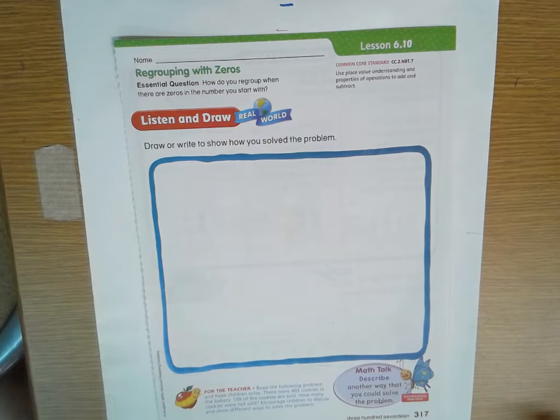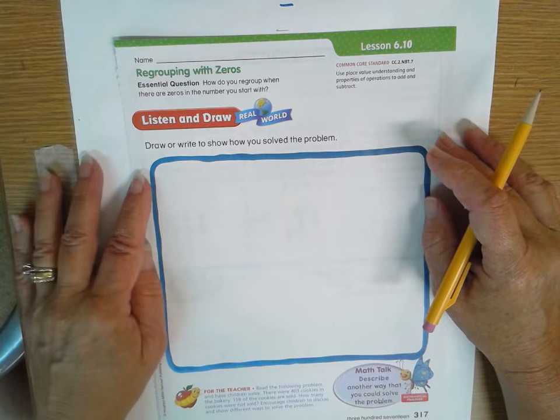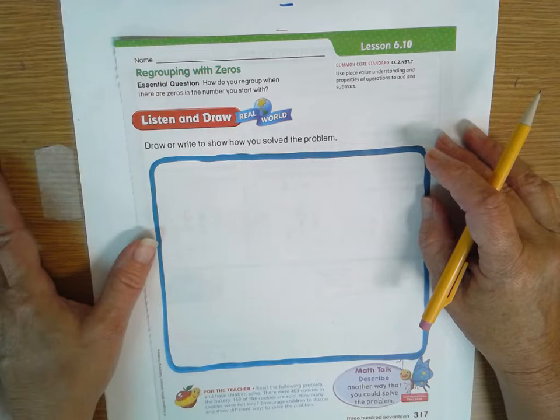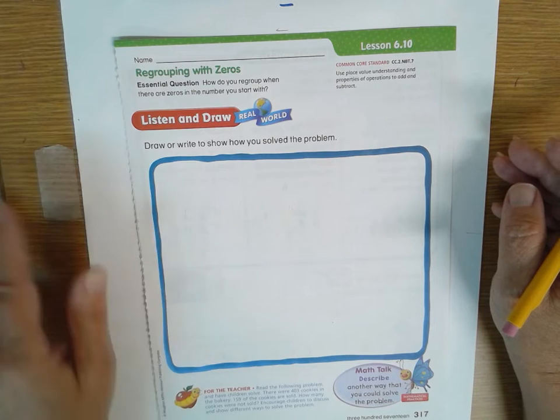On lesson 6.10 in our Go Math book, we're learning about regrouping with zeros. The essential question today is, how do you regroup when there are zeros in the number that you start with?